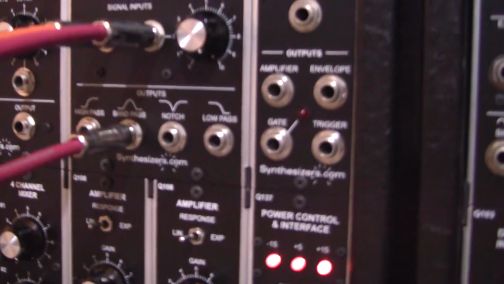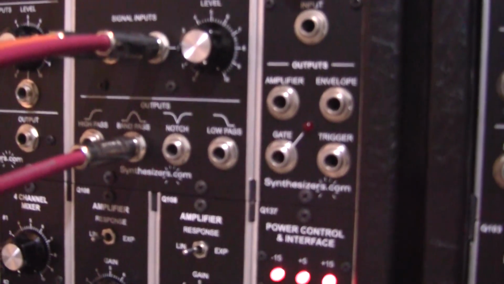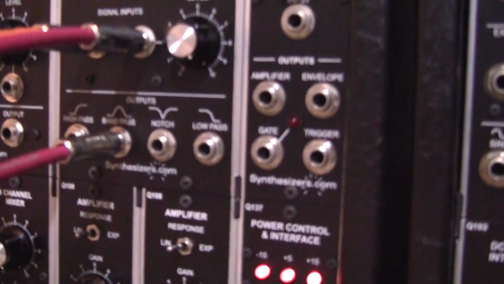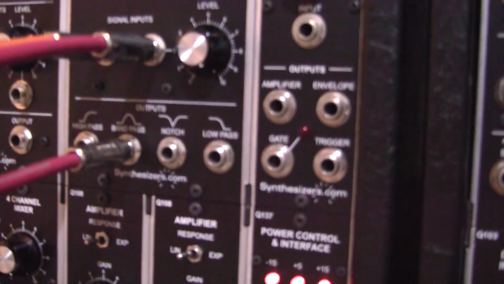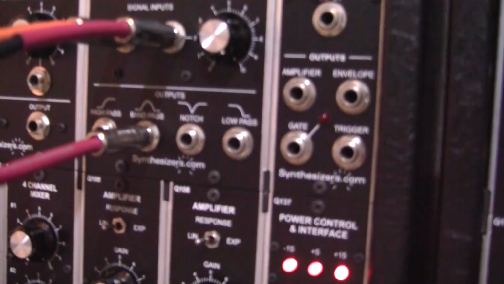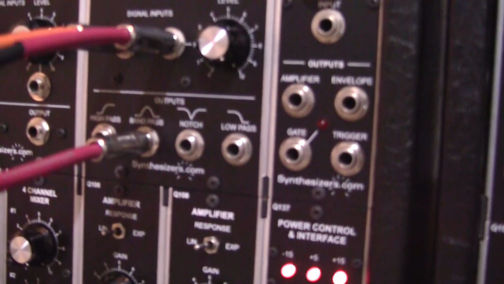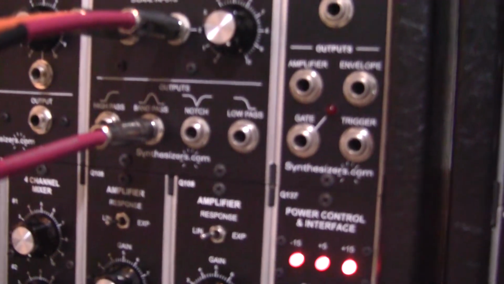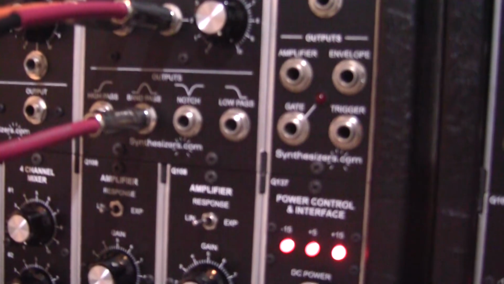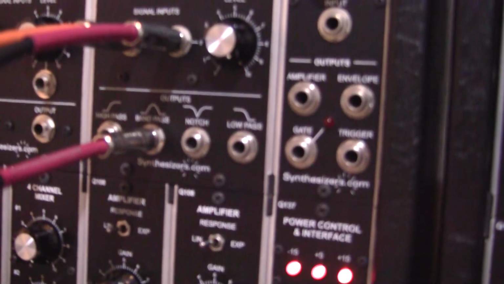We're using the band pass output of the state variable filter in both cases. I tried both the high pass and the low pass, and I found that the band pass gave me the most pleasing result in both cases. So we're taking the band pass output for both of them.